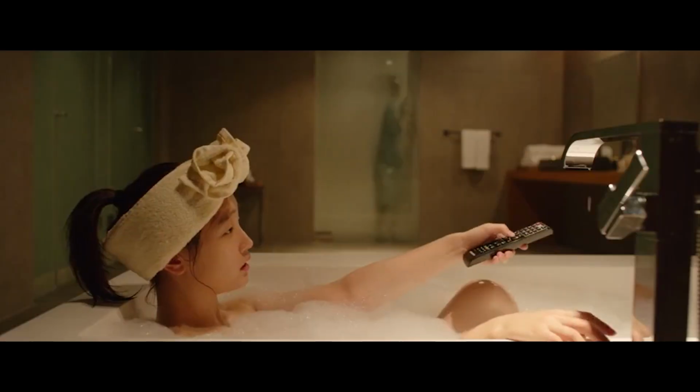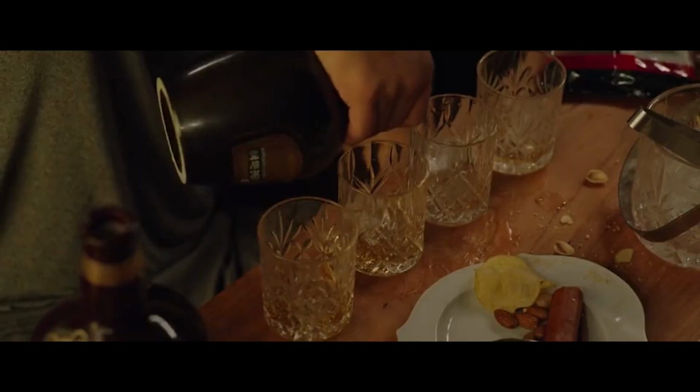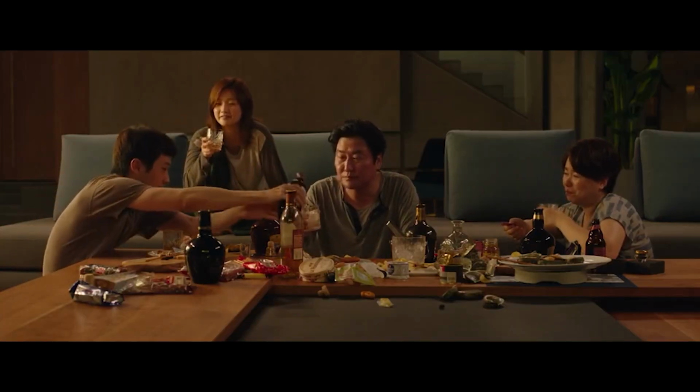It's really fun. Then we reach this section near the middle of the movie where the Parks go on a camping trip and the Kims basically live in their house, drinking their booze and eating their dog food. But we're only halfway, and it seems like they've already kind of won and things are slowing down a little bit. The audience might start to wonder, where is this going? And that's when the doorbell rings.